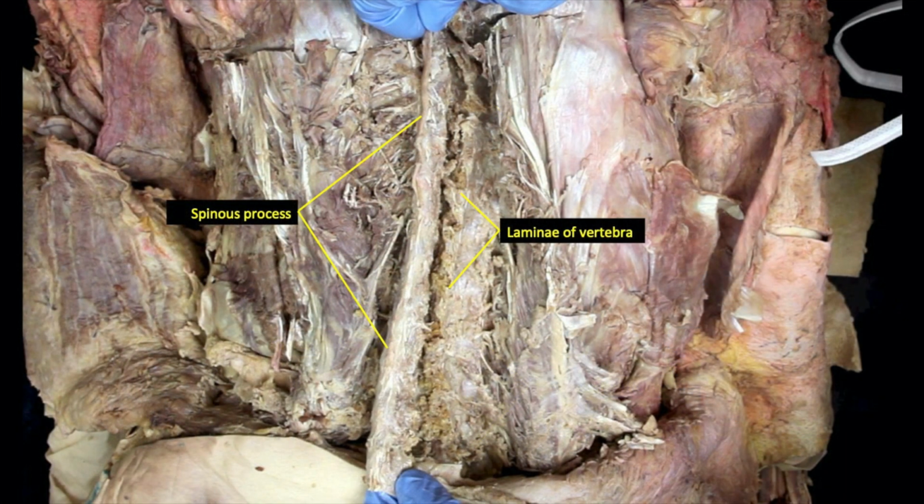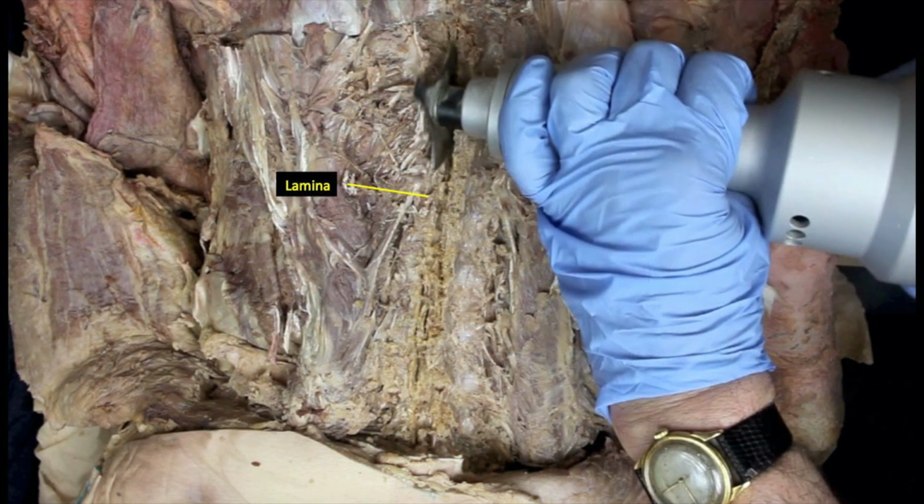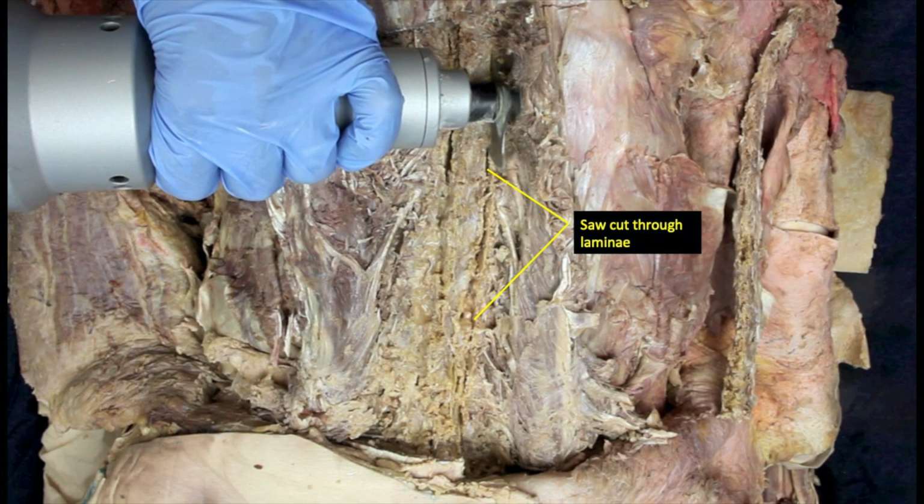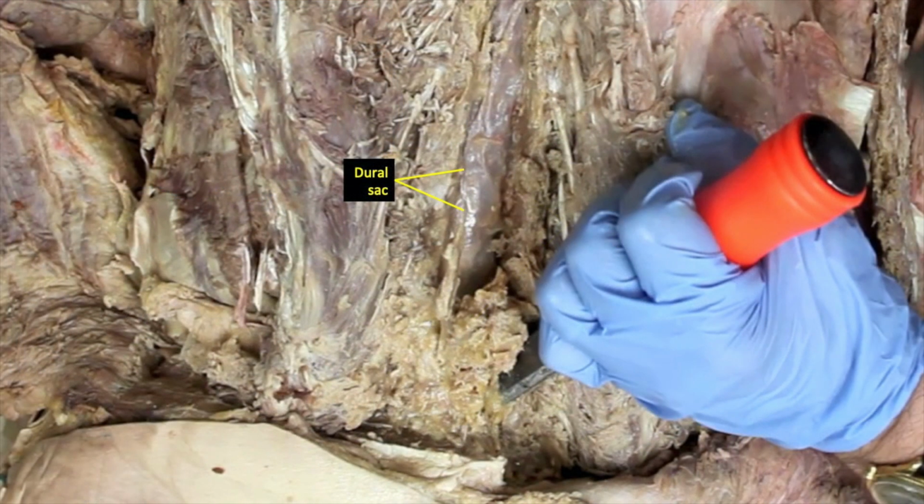And here, we see the spinous processes with their associated ligaments being removed as a single block from the vertebral arches. The next step is to remove the vertebral laminae by first using a bone saw to cut the laminae on one side and then the other. And then the laminae are removed to reveal the intact dural sac.